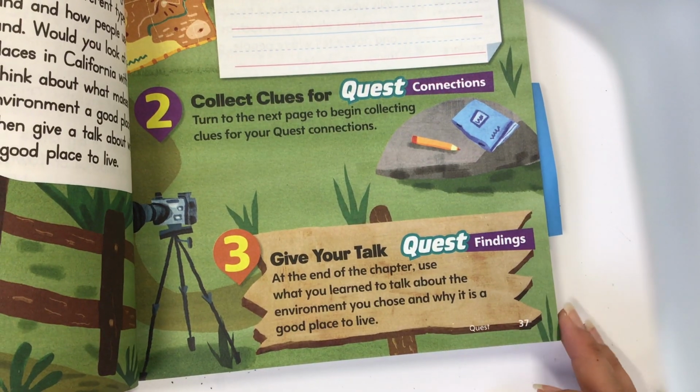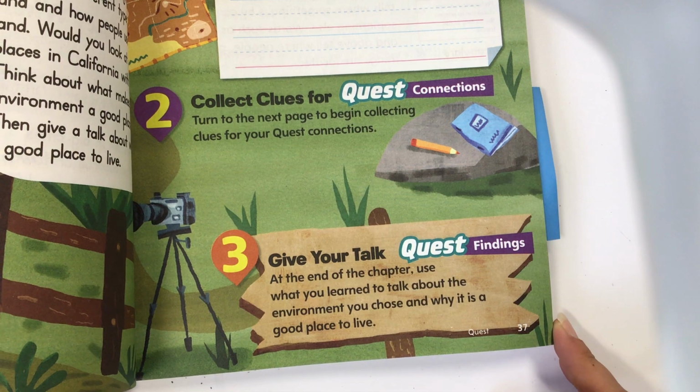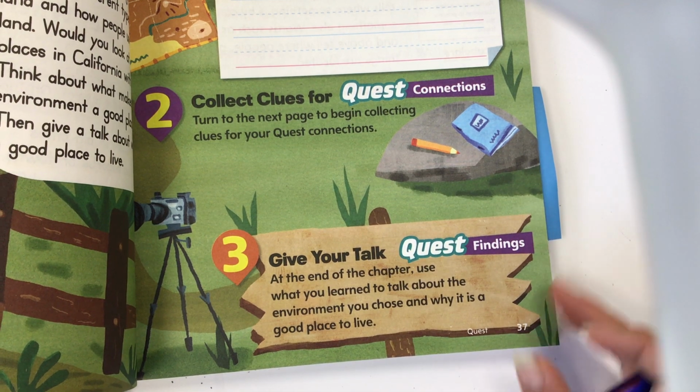Number 3, give your talk. At the end of the chapter, use what you learned to talk about the environment you chose and why it's a good place to live.